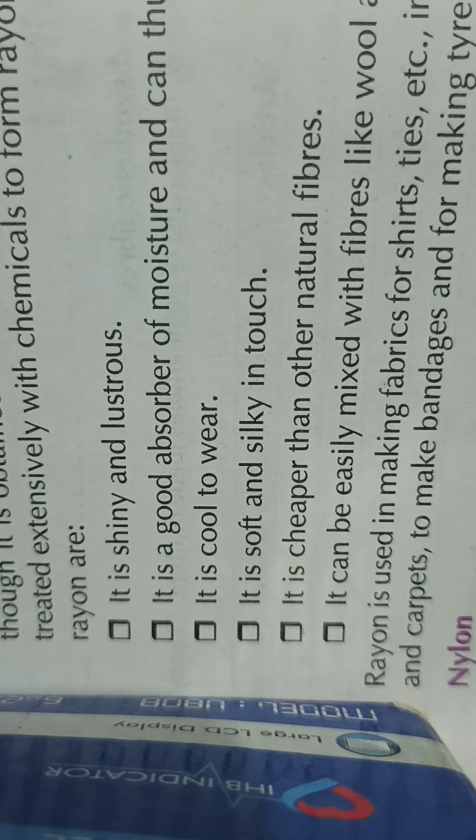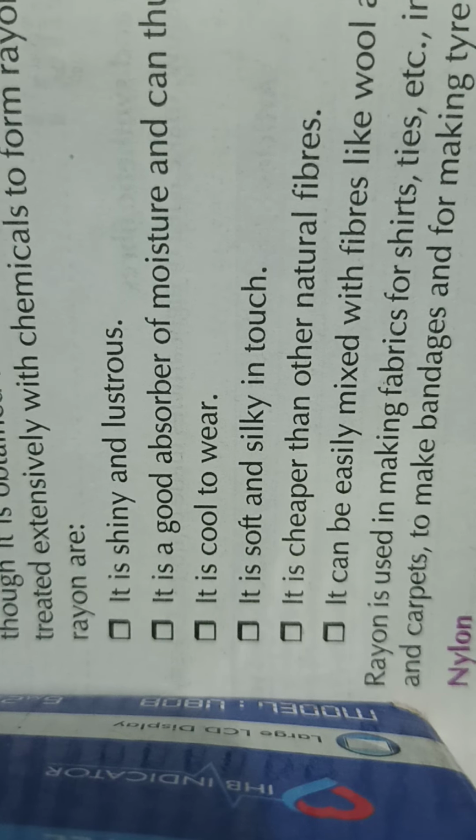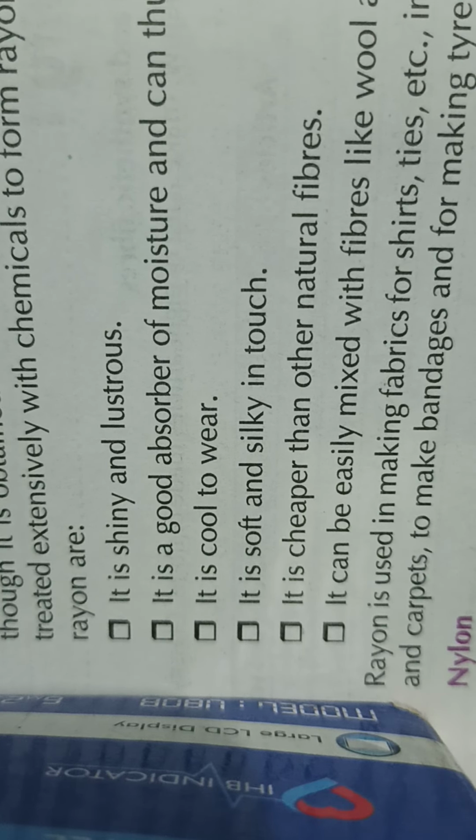Now cotton, wool and silk are the natural polymers. For example, cotton fiber is made of a natural polymer called cellulose. Cellulose is a polymer which is made up of a large number of glucose, means many glucose. Glucose, we know, is a simple sugar, and when simple sugars combine, they form a complex sugar that is called cellulose.